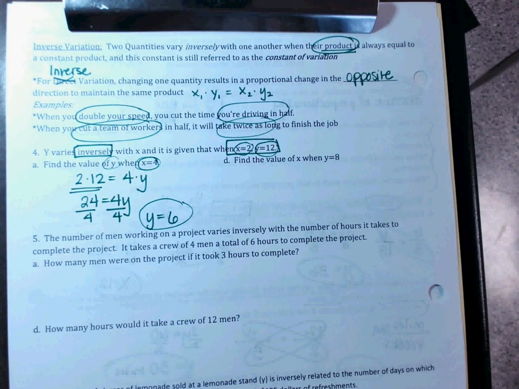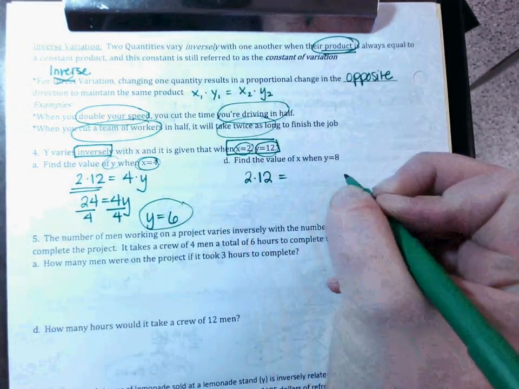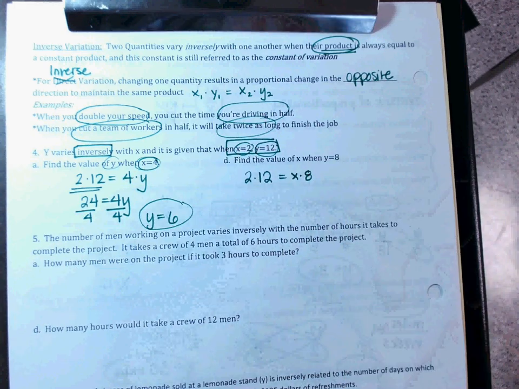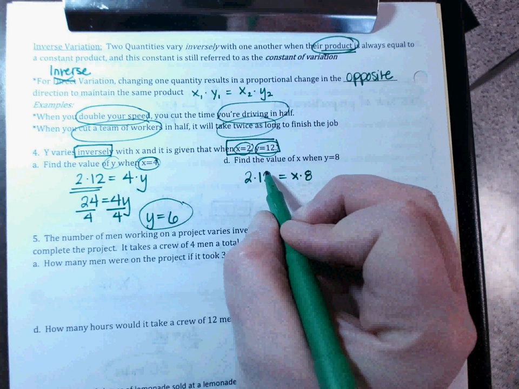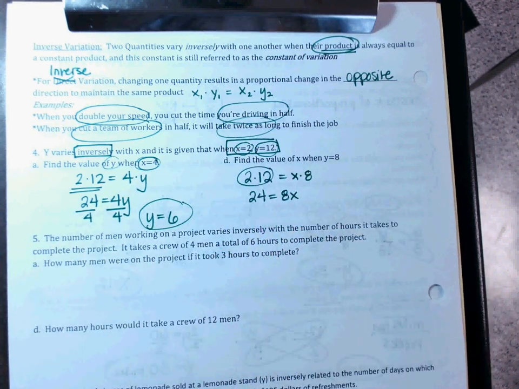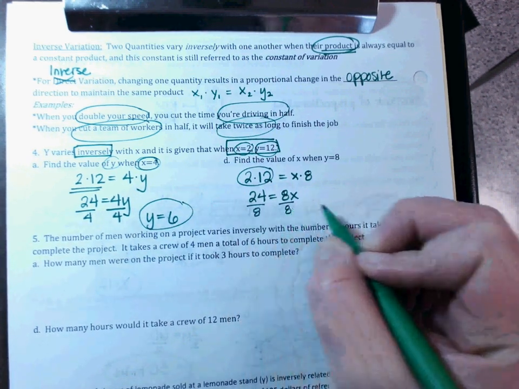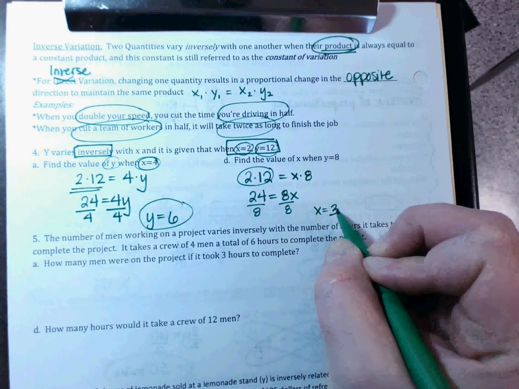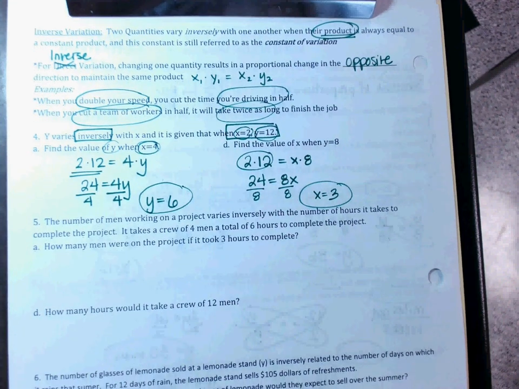We're going to find the value of x when y is 8. Well, then it's going to be 2 times 12 equals x times 8. Okay, well again, what's 2 times 12? This is the same. 24. X times 8 is 8x. Then divide by 8 on both sides. What's x? It'd be 3. Good. Okay, and then think about, do 8 and 3 still multiply to 24? Yes, then you know that you did it right. Okay, let's do the last 2 word problems, and then y'all will have some time to work on your test.